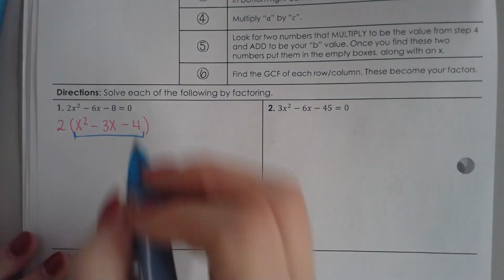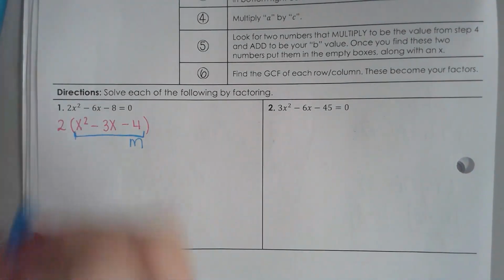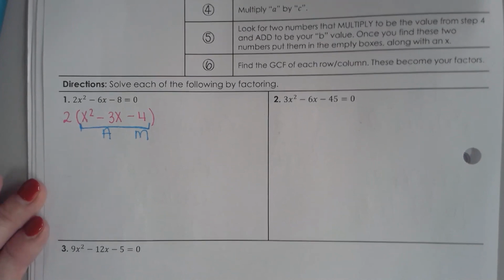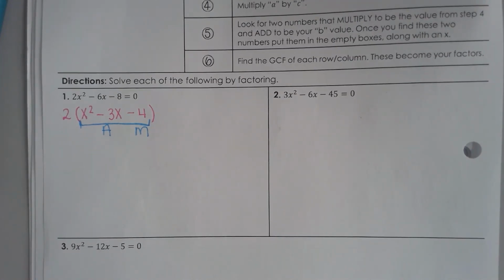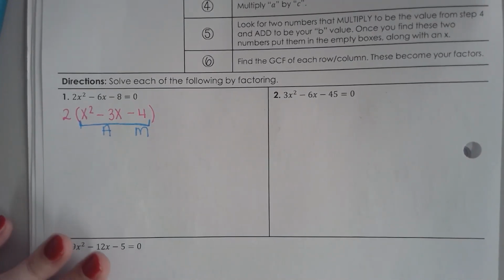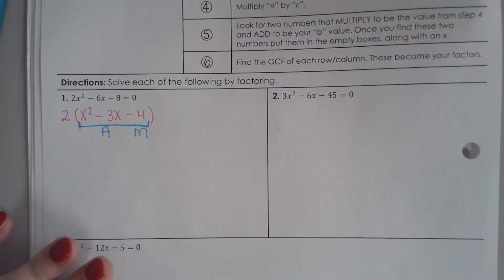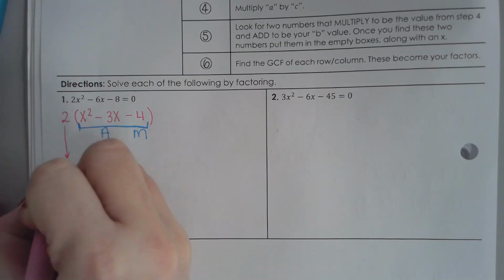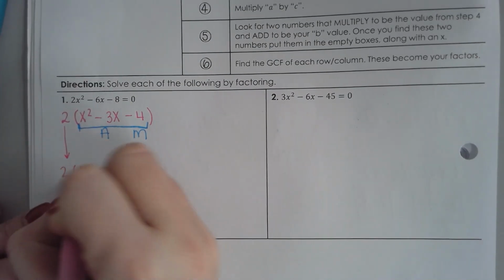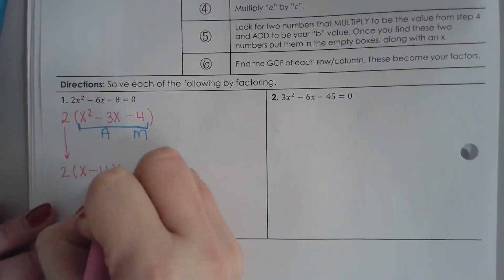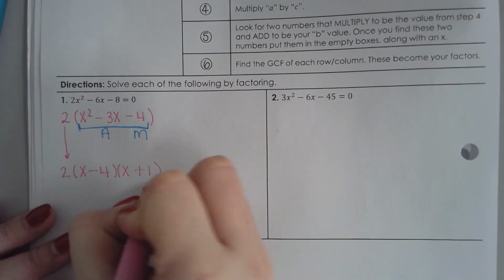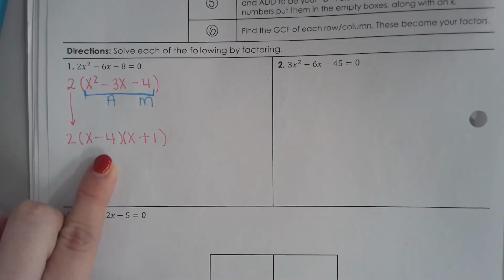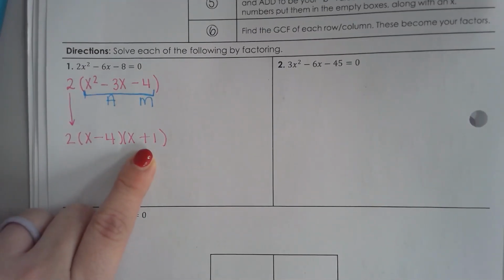I need two numbers that multiply to be negative 4 and add to be negative 3. What are those two numbers? Negative 4 and 1. Now your GCF, you technically don't need to lose that. And we have x minus 4 and x plus 1.